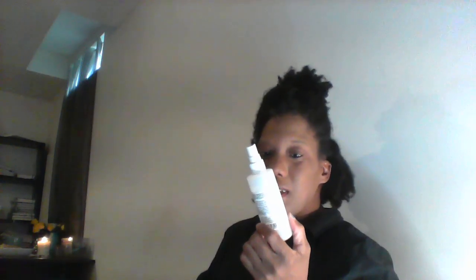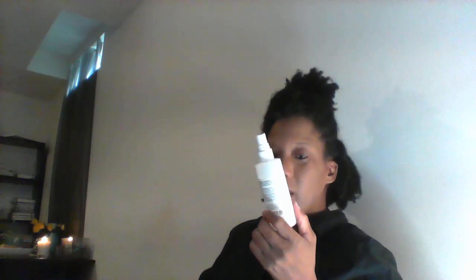Now, y'all know how I feel about this product right here. This is the Mario Badescu Skincare Facial Spray with aloe, herbs, and rose water. I love this. It is my number one skincare product, and it has been my number one skincare product since 2020.